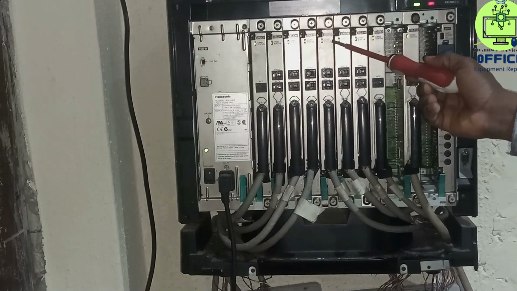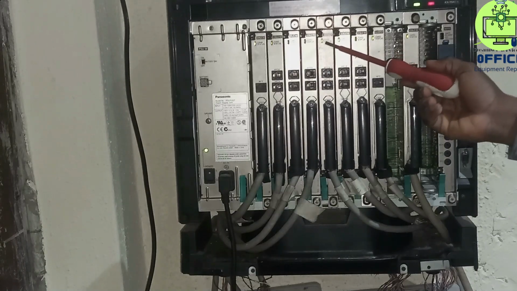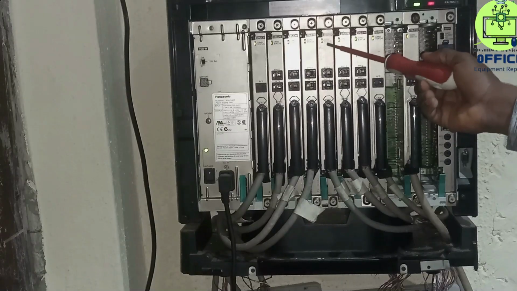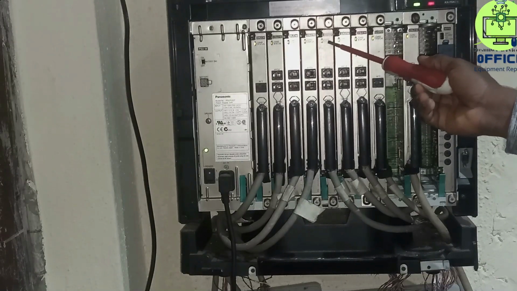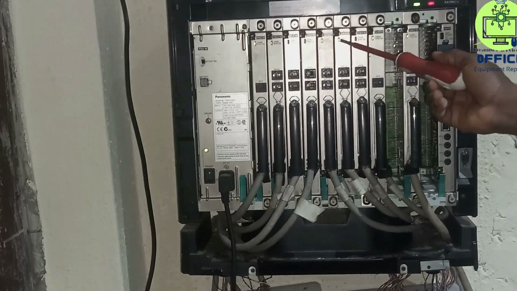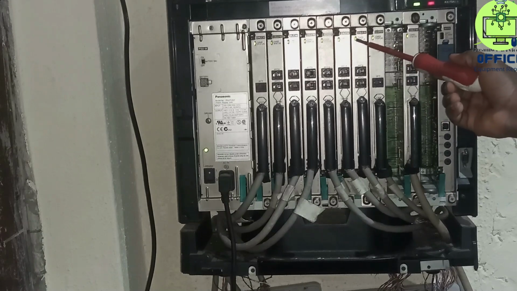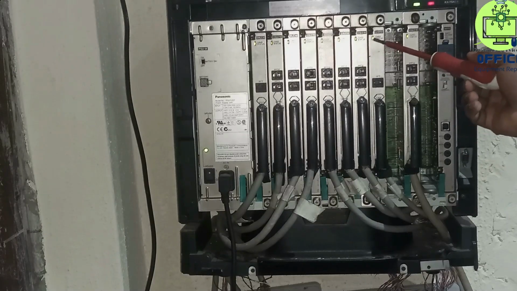So basically, once the light is showing green, it shows that the particular card is okay and working fine. When it is showing a red indicator, it means that there is a problem with the card. Either the card has failed or you need to initialize the card for you to be able to work with the PABX.